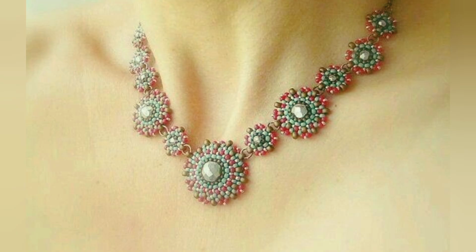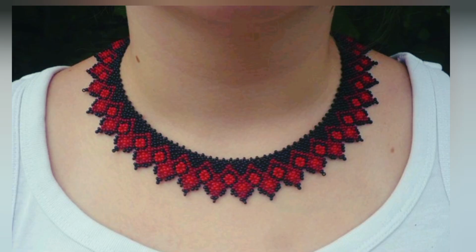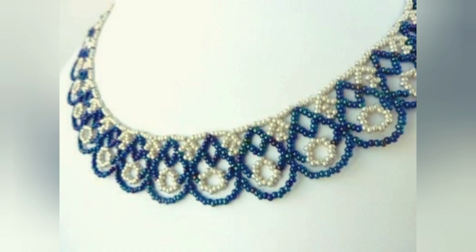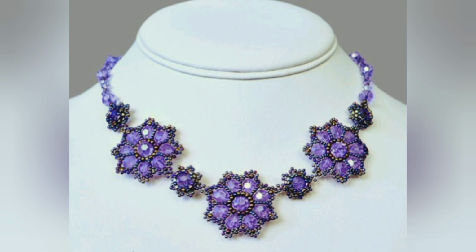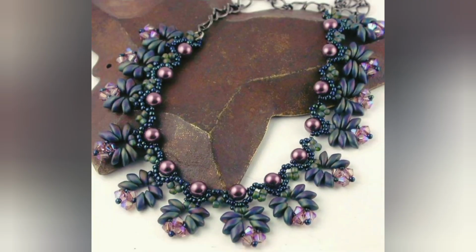This video is basically a collection of seed bead necklace new designs. You know that seed bead necklace design is a timeless and versatile art form that has been practiced for centuries. At its core, seed bead necklace design involves the use of tiny seed beads which are woven together using a needle and thread to create intricate and beautiful patterns.